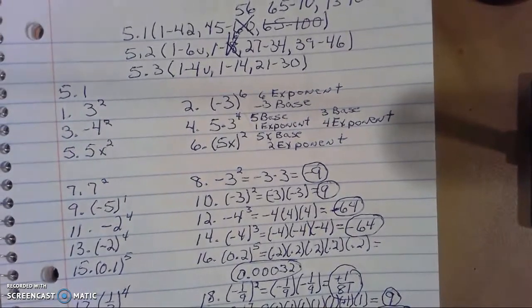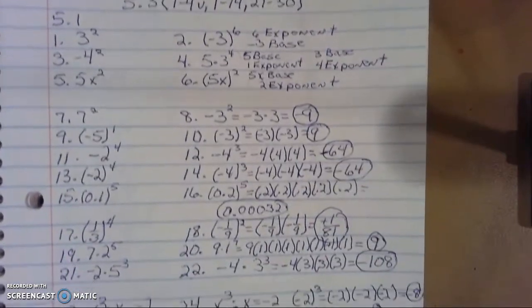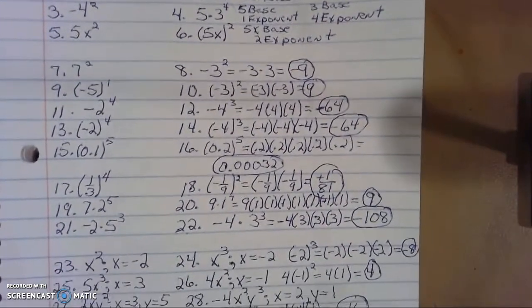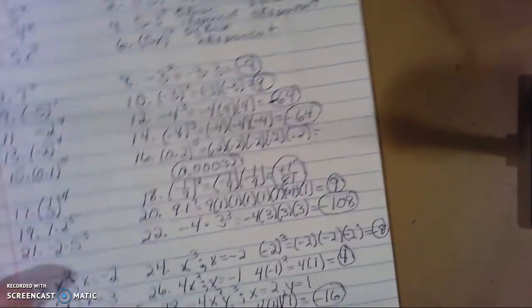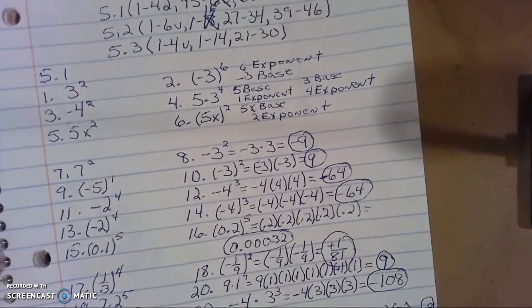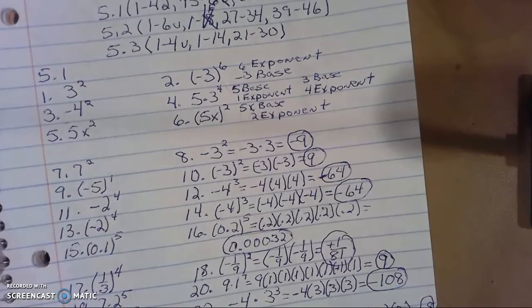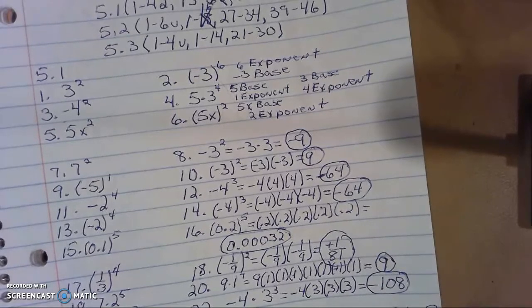Make sure you follow through and understand the even and do the odd. Then, number 7 through I believe 32 are evaluating things, like 7 is 7 squared. For you to do, number 8 is negative, then 3 squared. The negative is not squared because it's not in parentheses. So it's negative of 3 times 3, -9.